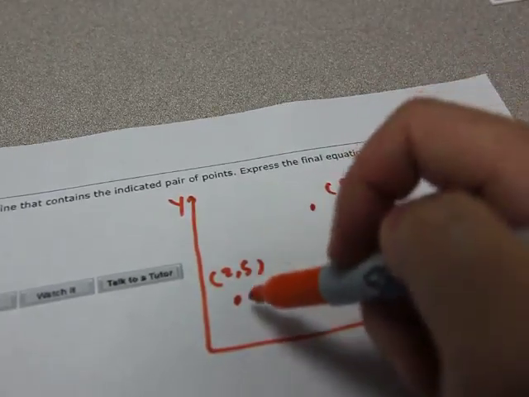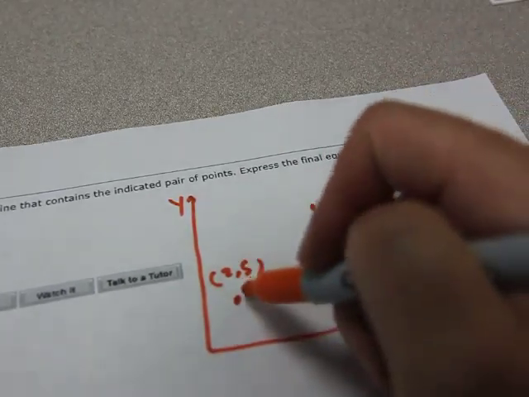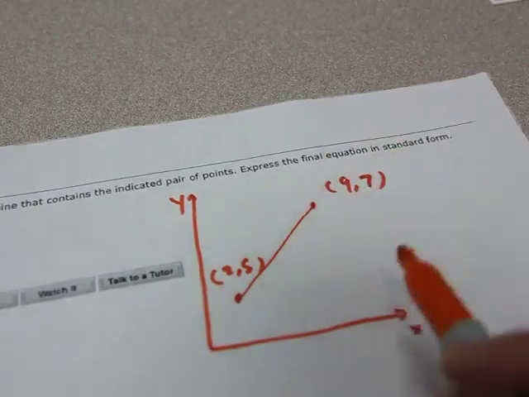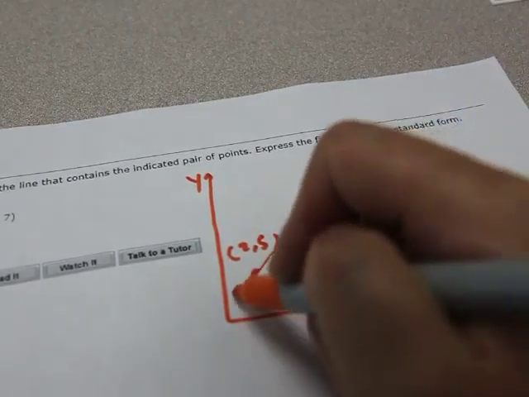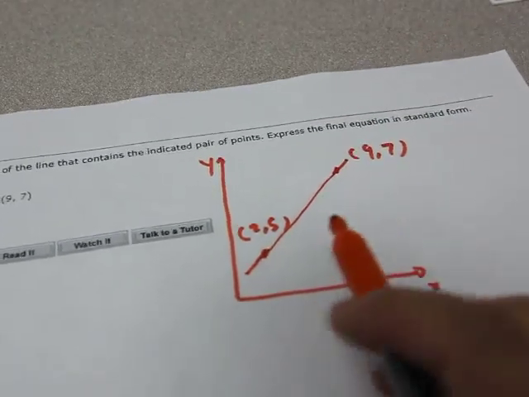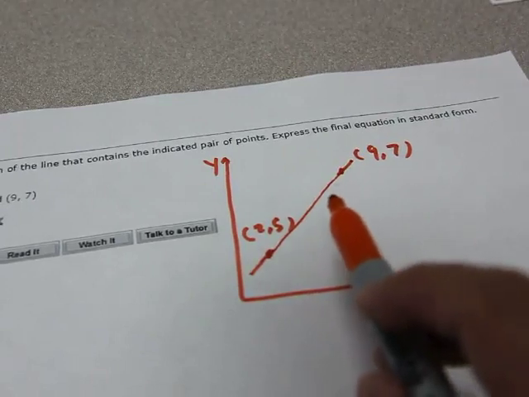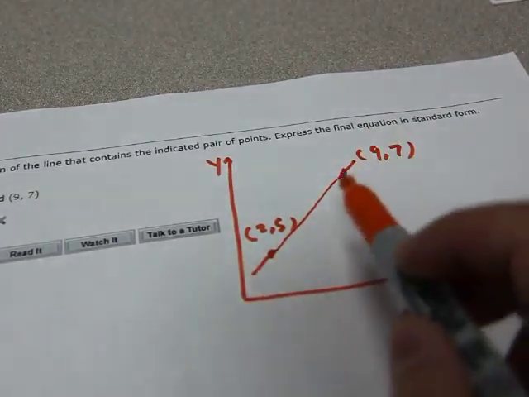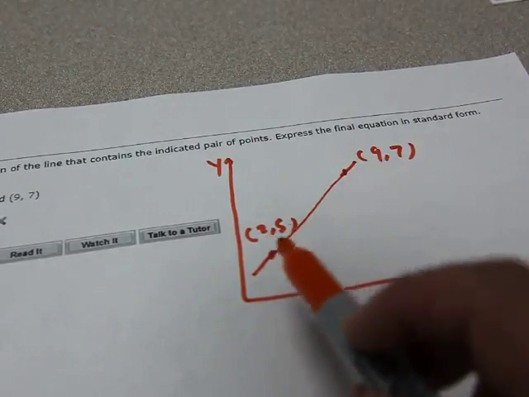Now we know that by connecting these 2 points, we can generate a straight line, right? So the question is, we want to determine the equation of this straight line we generated.